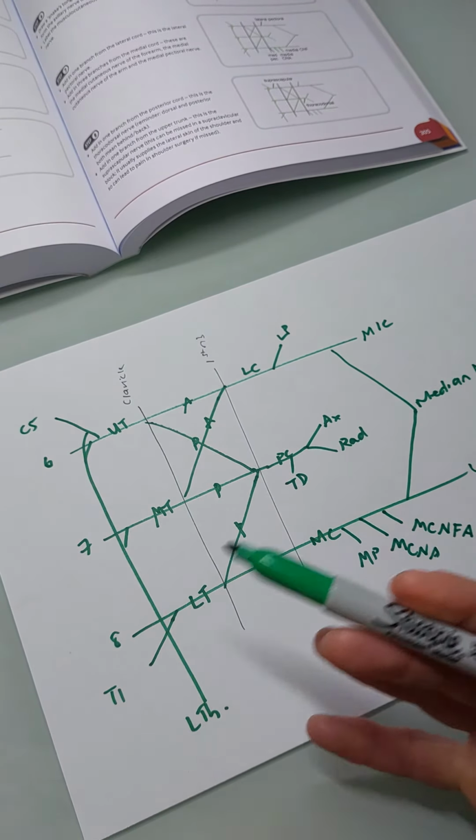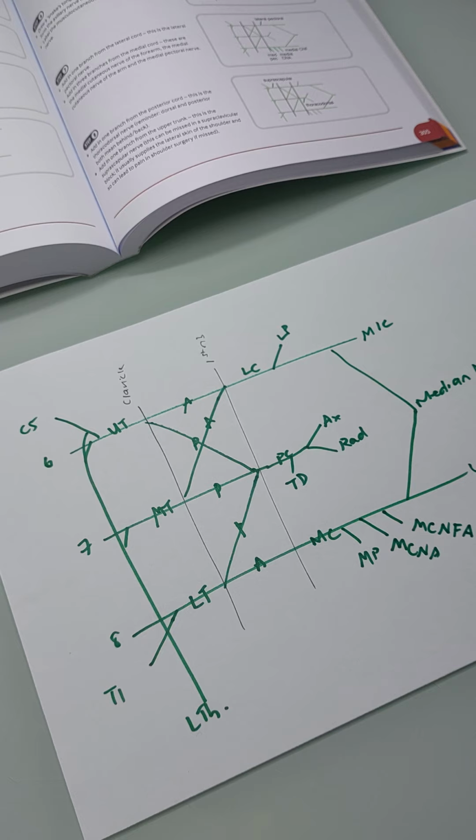So that's the quick, simple way of doing the brachial plexus. There's definitely more branches that you could add. However, to start with, this is pretty comprehensive. So I hope that helps.